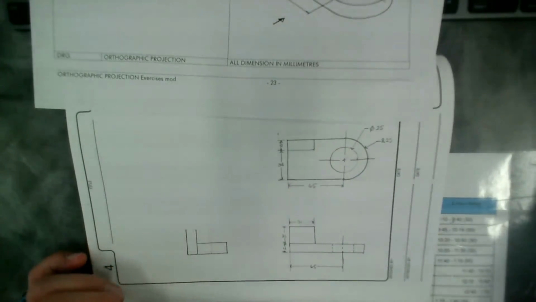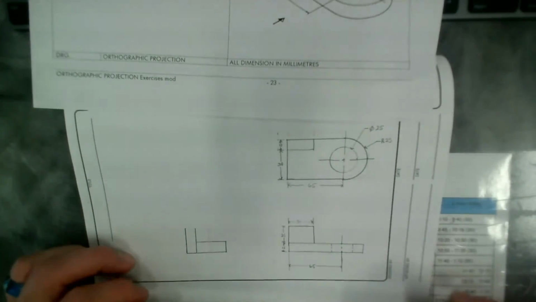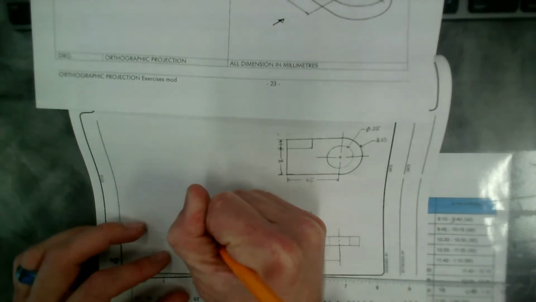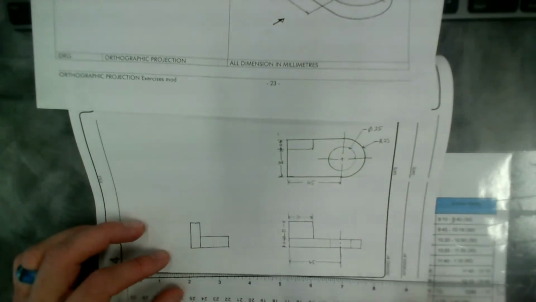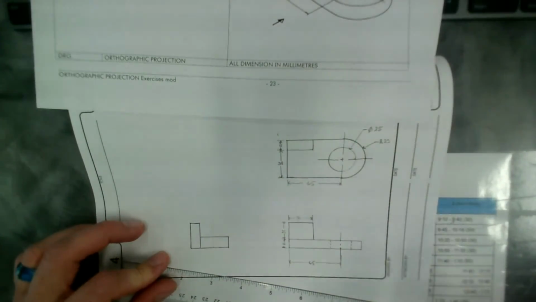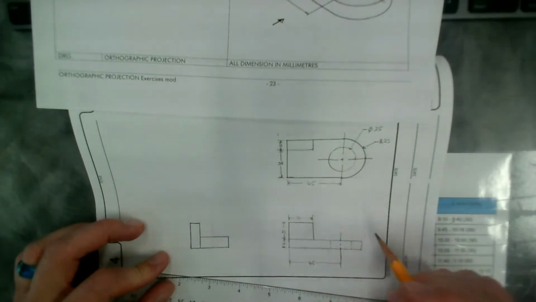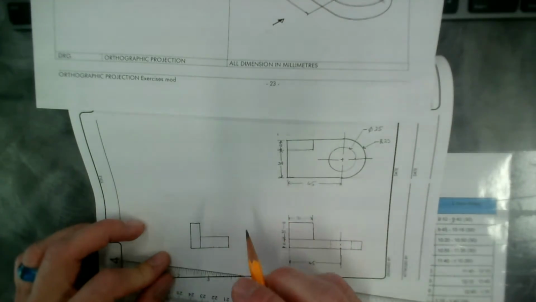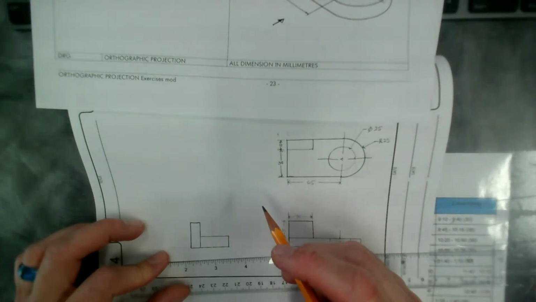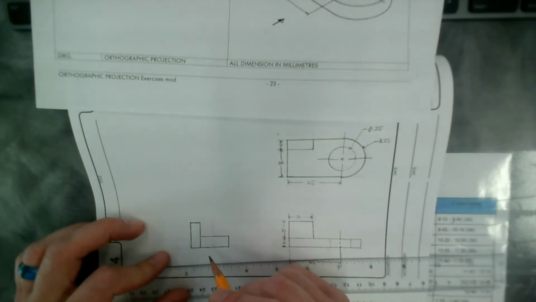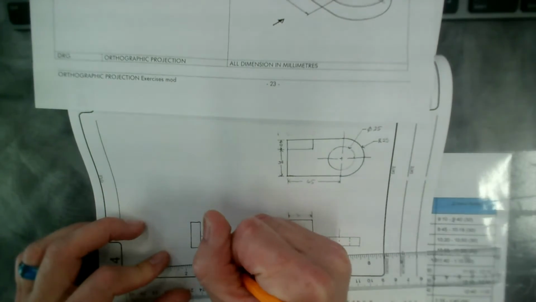This left side was kind of difficult for me since I can't see it. So I have a question. I'm looking back at my right side drawing for the other one, and I flipped it to the left instead of the right.